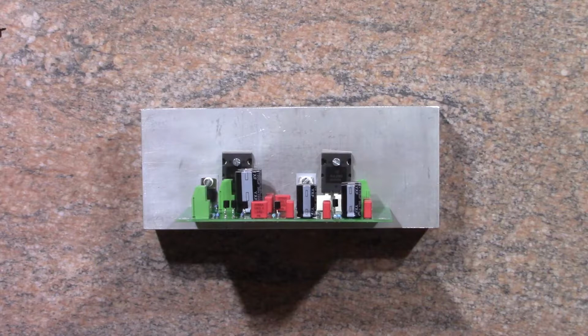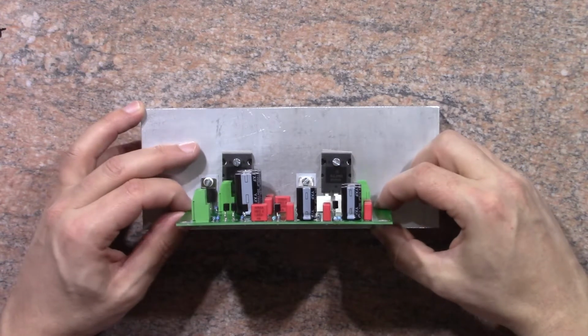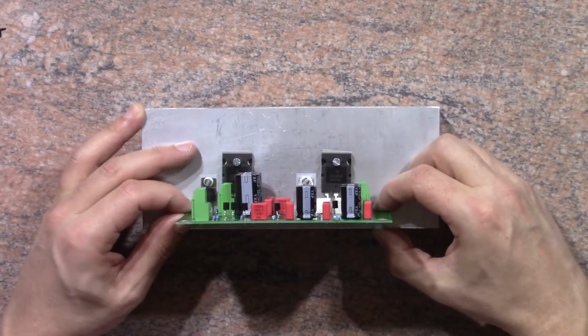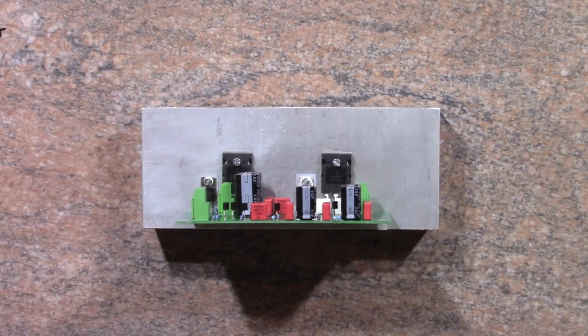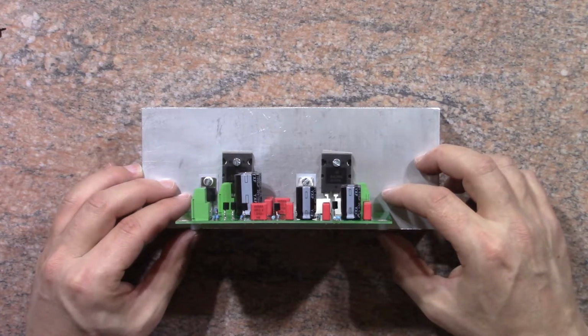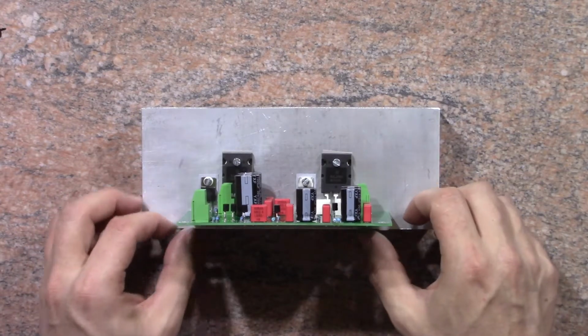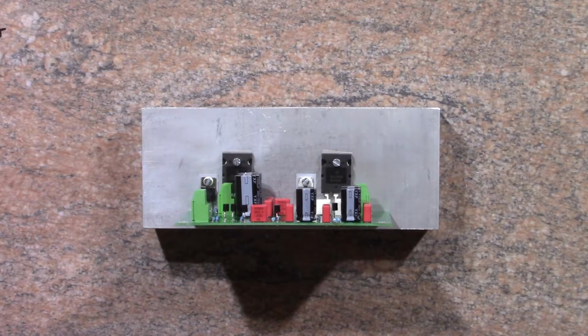Okay, so the board is pushed on now, and now I'm just going to line it with the spacers again to make sure that when I finally assemble the enclosure, the board would be the right height for the spacers. Once I'm happy with that, it looks pretty good, I can solder the transistors onto the board.